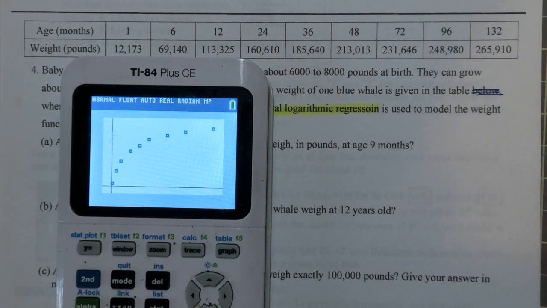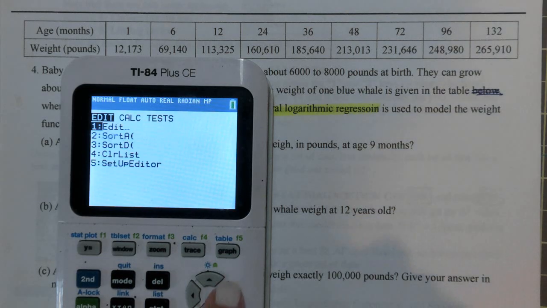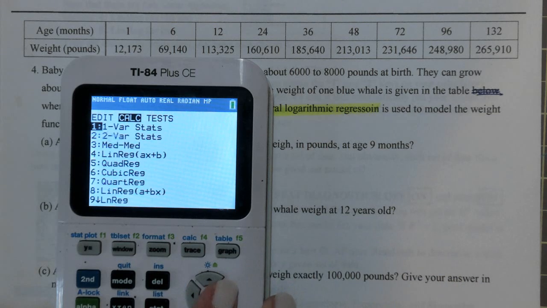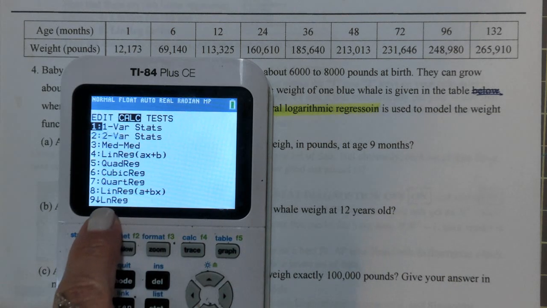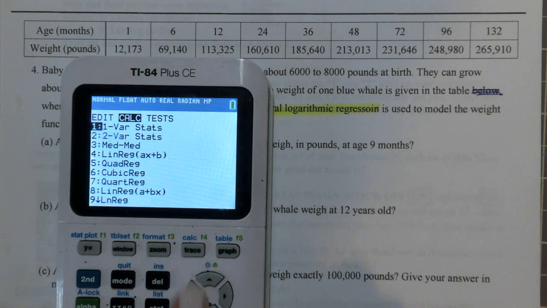Does it appear to be logarithmic? We know about the equation of a log graph. Does it appear to be logarithmic? I think that's probably reasonable. Yeah. Let's go get the regression. So I'm going to go to Stat, Calc. The logarithmic regression is down here.